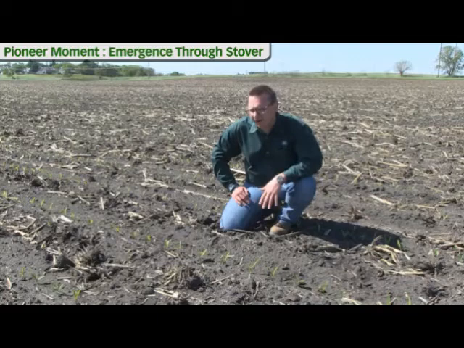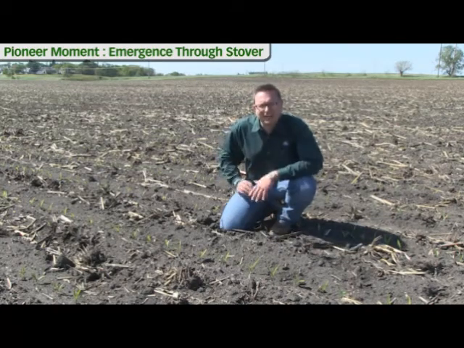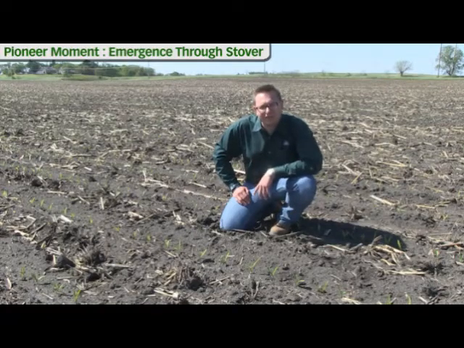So we'll continue to monitor these fields throughout the year, these trials, and try to get an idea if these benefits that we see early in the season, beyond the efficiency and ease of management benefits in the spring, can also translate into a yield benefit in the fall.